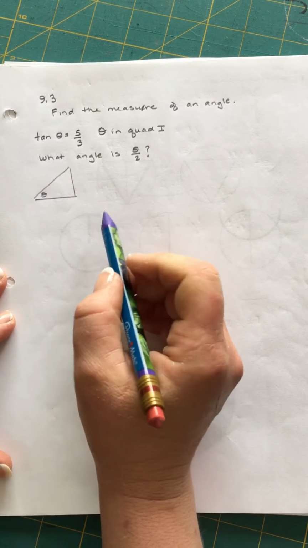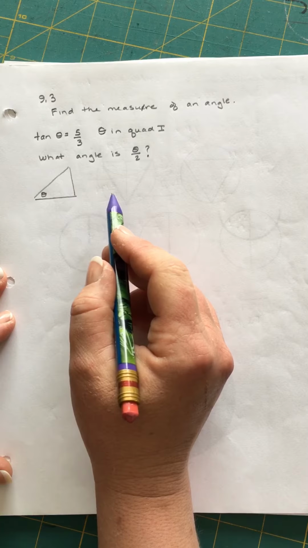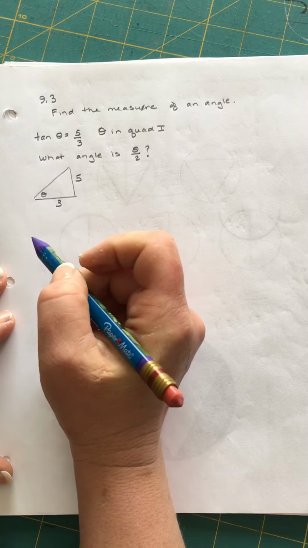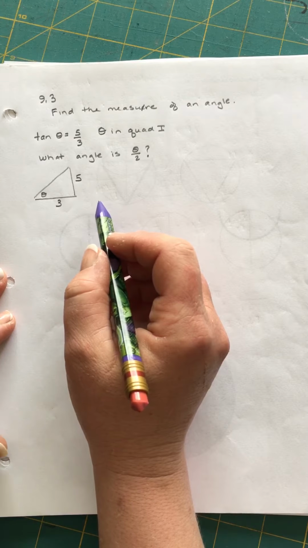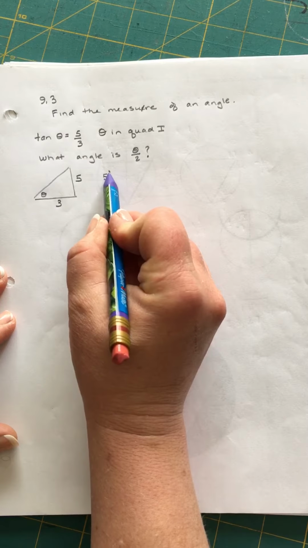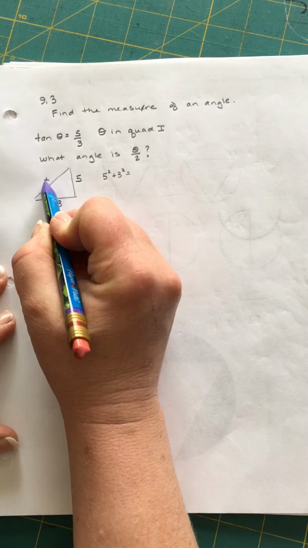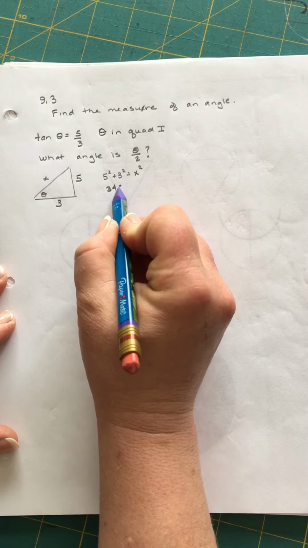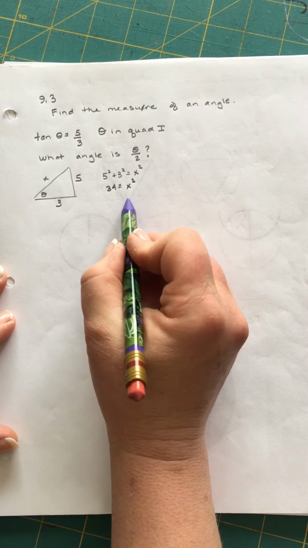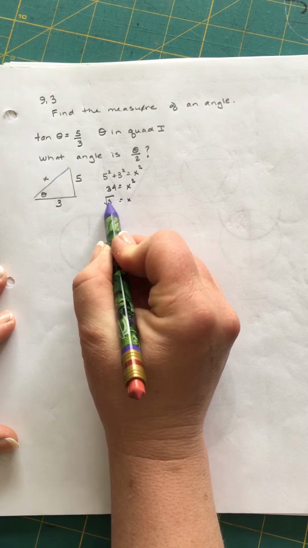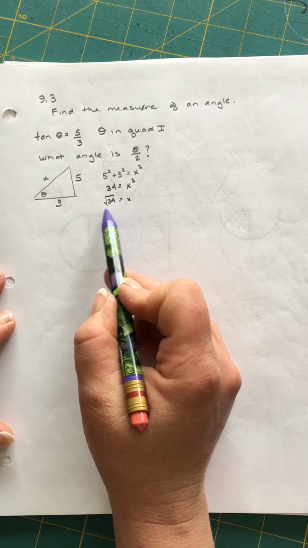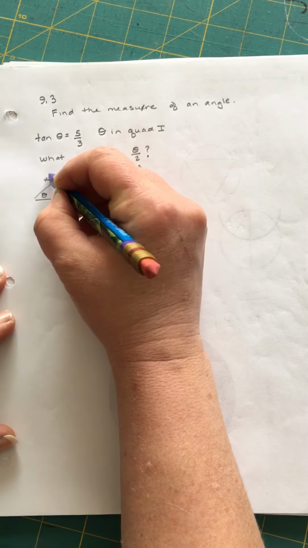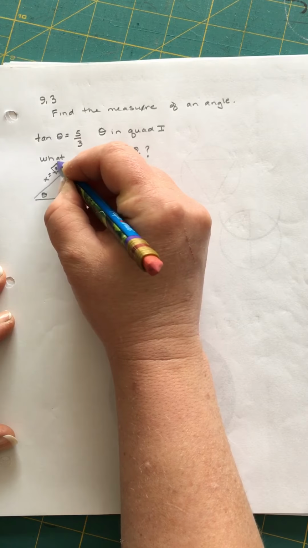If this is theta, the tangent is opposite over adjacent. So this is going to be 5. This is going to be 3. And then I'm going to need the Pythagorean theorem to help me with this. So 5 squared plus 3 squared equals x squared. So that's going to be 34 equals x squared, which gives me that x is the square root of 34. And there's nothing I can break this into that has a perfect square, so I just have to leave it like that. So x is the square root of 34.